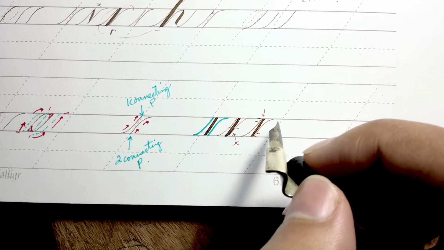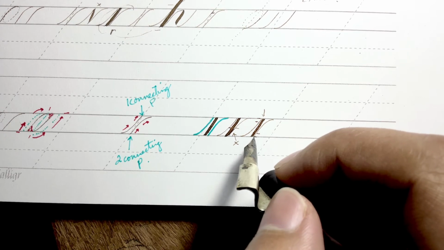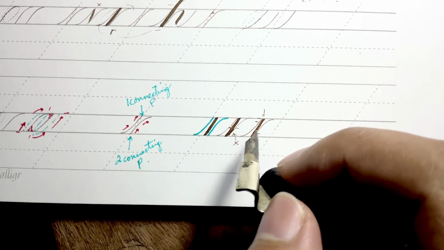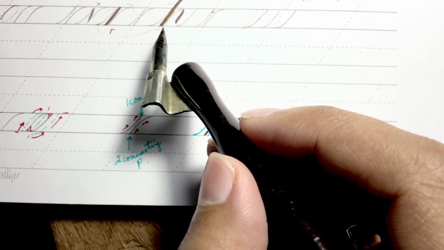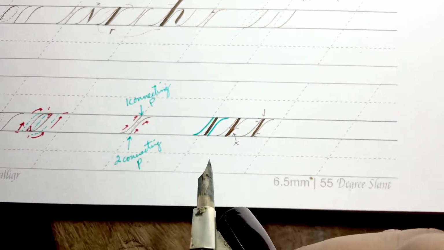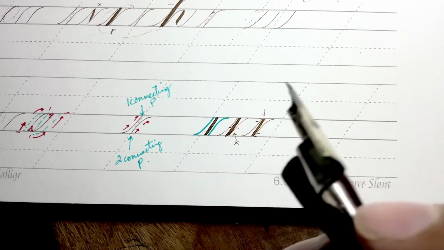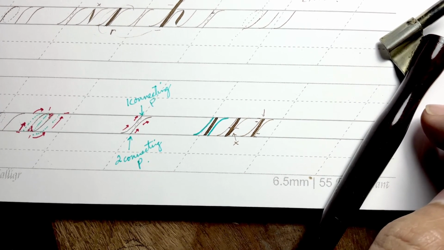For the upper connecting line, we just have to make sure that we always try to start from the baseline and try to avoid connecting to the basic stroke, but try to be as close as to the basic stroke. Like the minuscule H here, I am almost touching the stroke, but I am not touching the stroke. So we just try to achieve that. It will be very difficult at the start, but it is not impossible. Everyone can do it if they practice in the correct way.